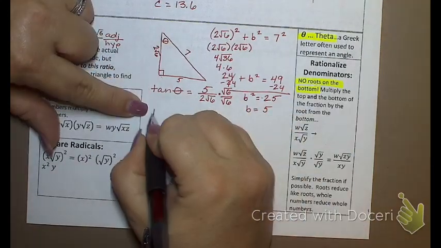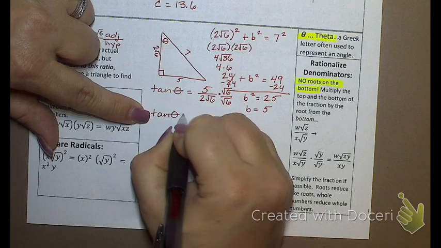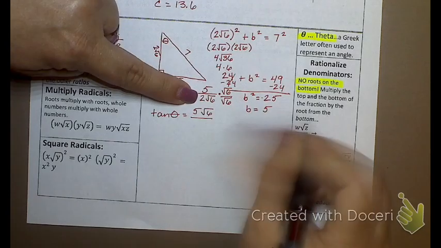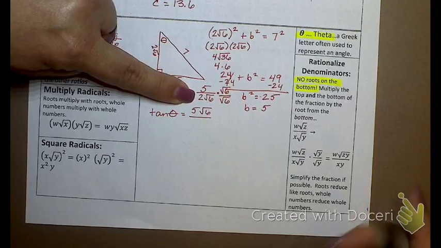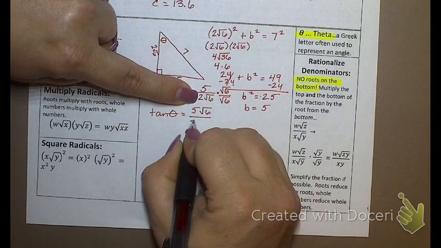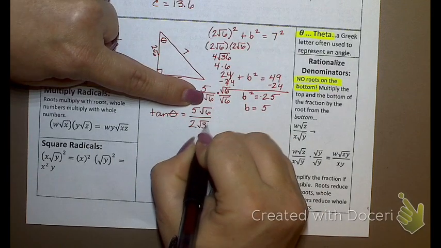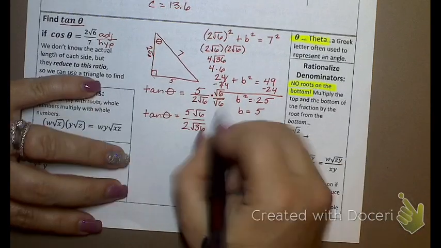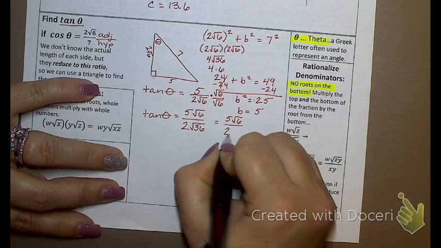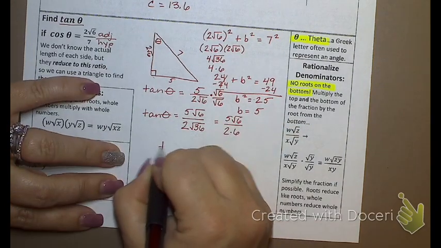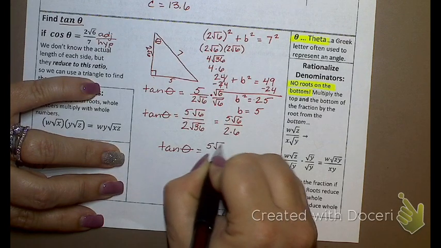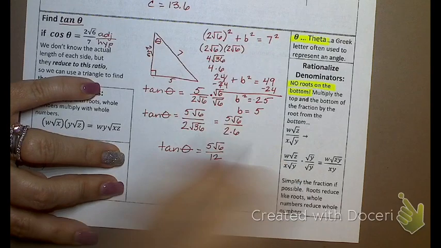So let's see what this simplifies to. I have tan theta is equal to, what do I have on the top? 5 radical 6. And on the bottom, I have something kind of similar to up here, but 2 times 1 is 2 radical 36. What is radical 36? 6. So on the bottom, I really have 2 times 6. So I think my final answer is tangent of theta equals 5 radical 6 over 12.